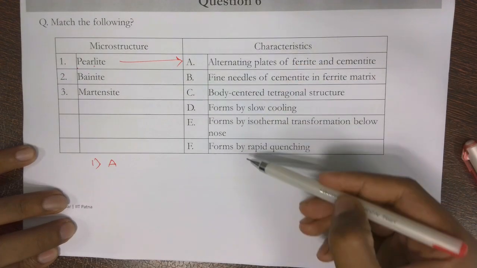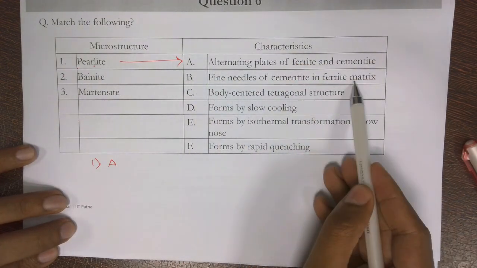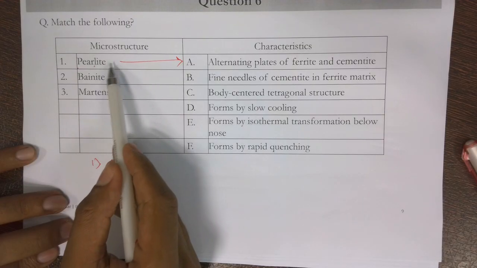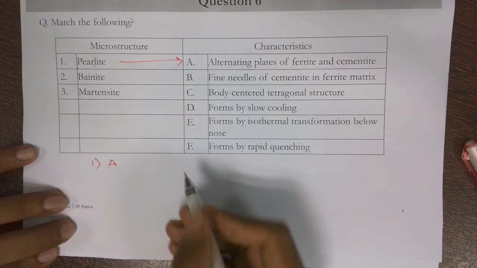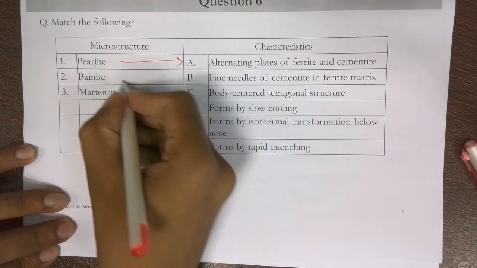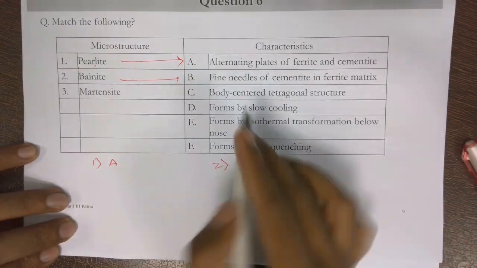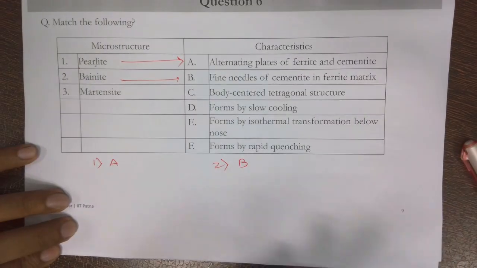Let's go through all of them together. Fine needles of cementite in the ferrite matrix. No, pearlite is not that. What is it? It's bainite. So for the second, B is the right answer. It will be a needle-like structure.